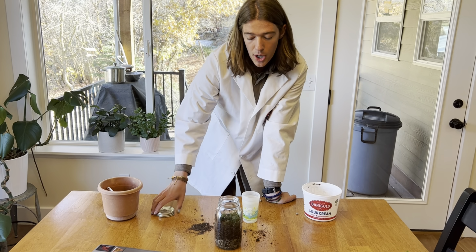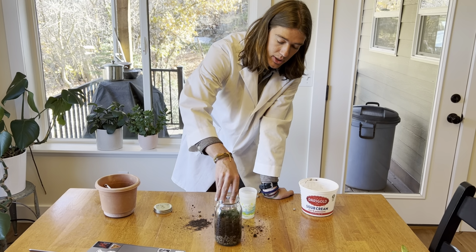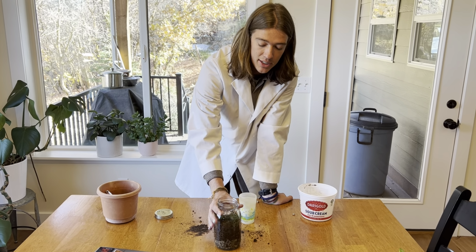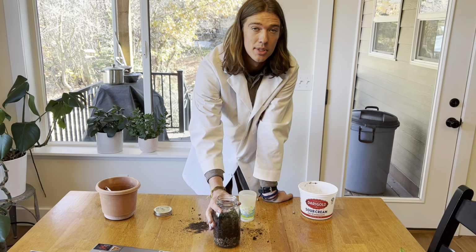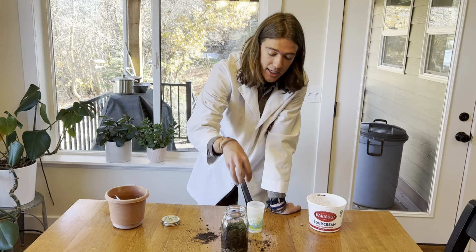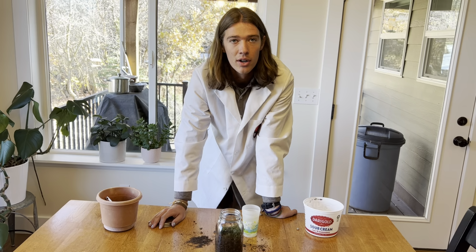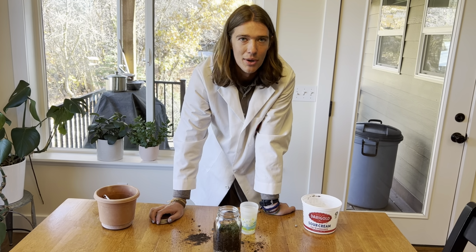A few things to note that are really important. It doesn't want to be too cold or too hot, so make sure you don't have it in direct sunlight. It still should get some sun, but not direct sunlight, or it can act like a greenhouse and get really hot. And also, don't leave it in your car or it will get too cold outside.